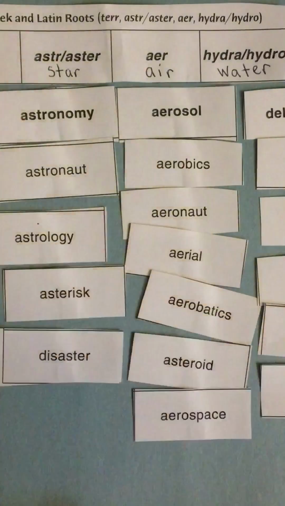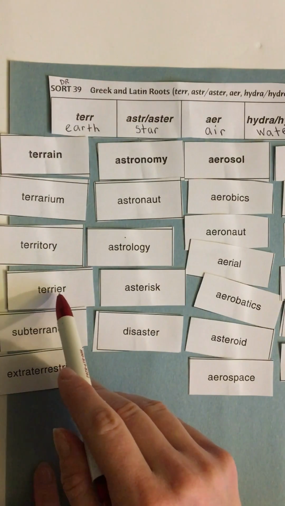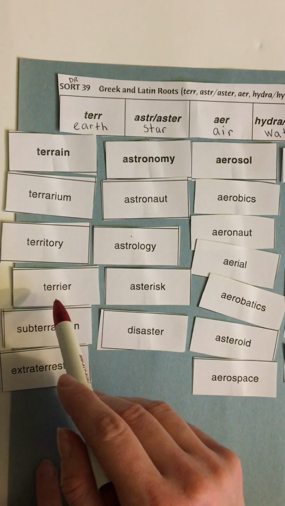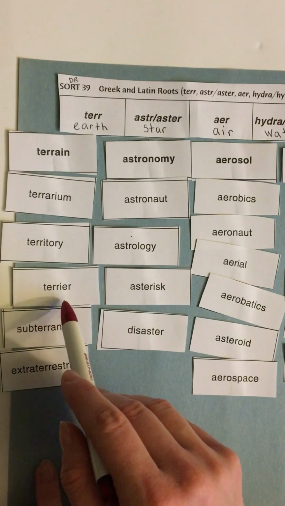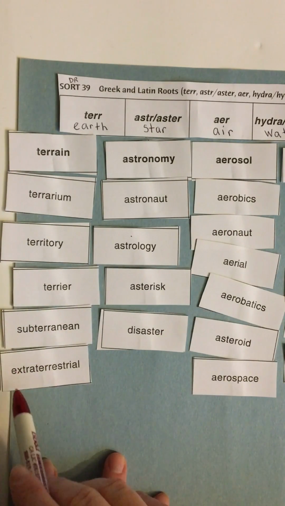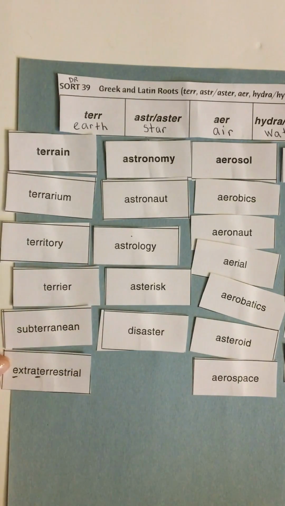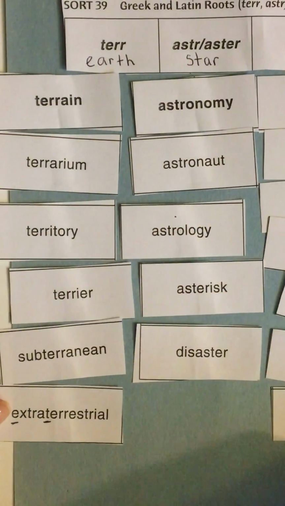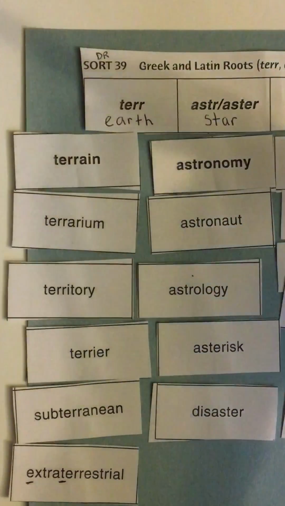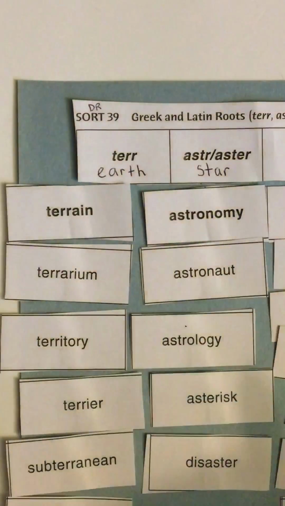Let's talk for a minute about some of these other words. You might be wondering what terrier has to do with earth. This is because a terrier is a little dog that likes to go around digging holes in the earth to catch rats and rodents. Subterranean means under the ground. So we have the earth there. This extraterrestrial, this is where we get the ET from, just like the movie E.T. where it's an alien. It's outside of Earth. And territory, it's like what part of the earth is yours. Terrarium is a little model of the earth, and terrain is the grounds.